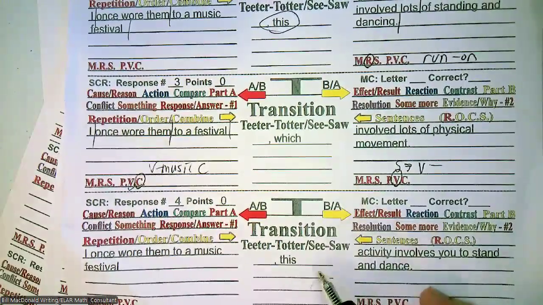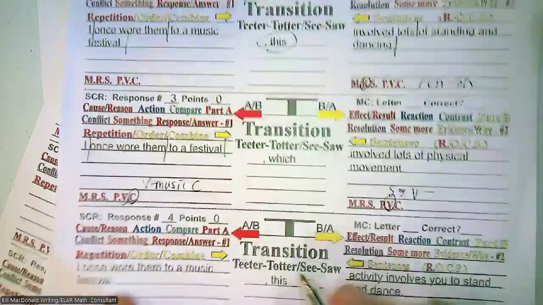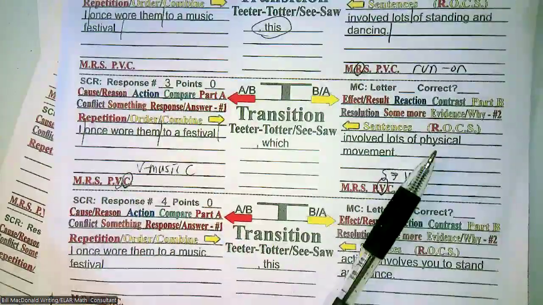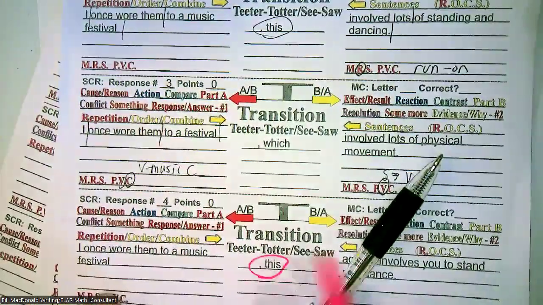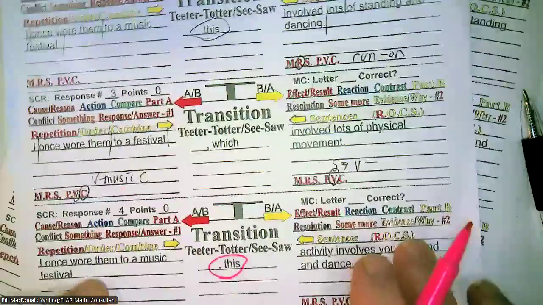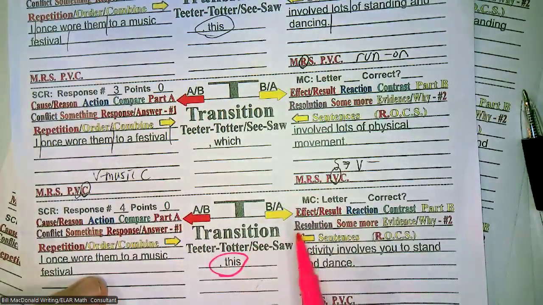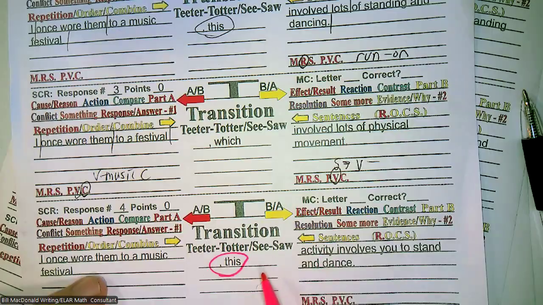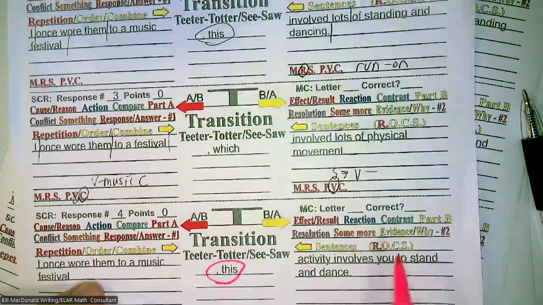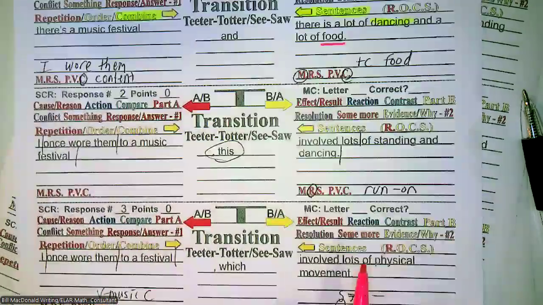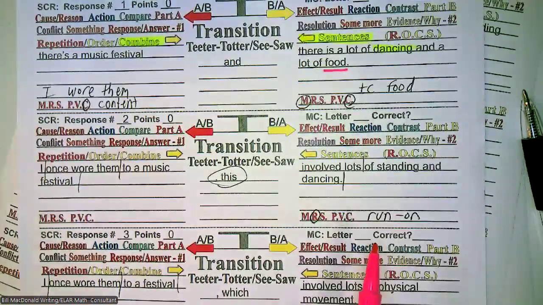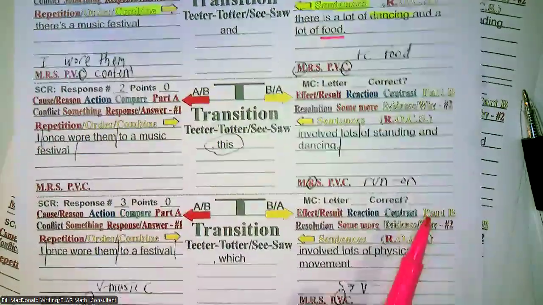Okay. So we also decided that starting the second sentence with the totter with this comma, this activity involves you to stand and dance, that could work.